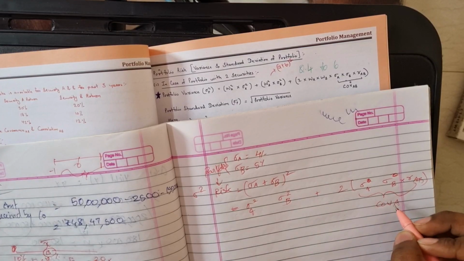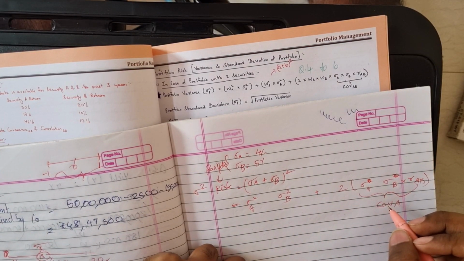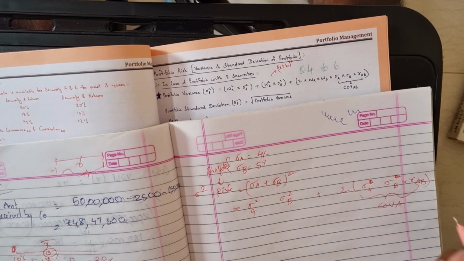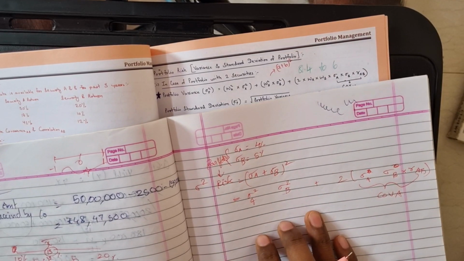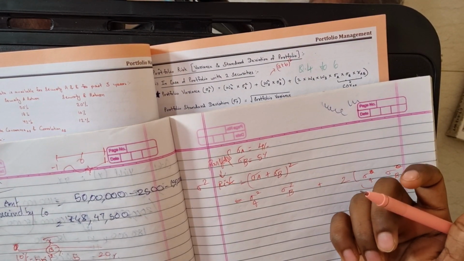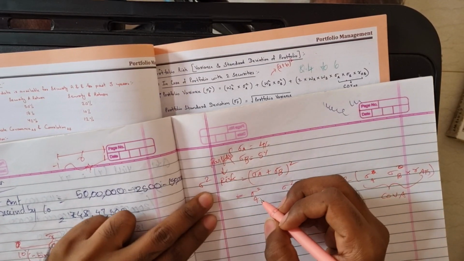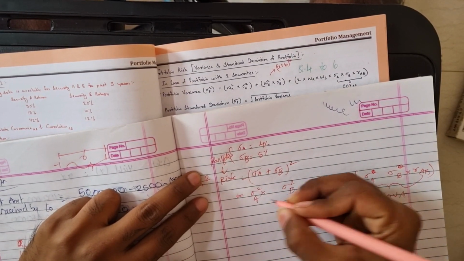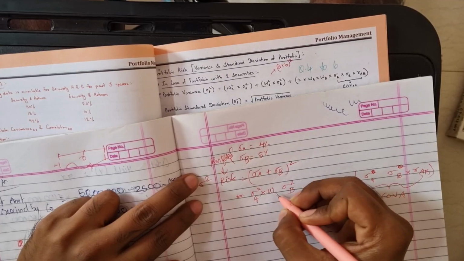COVAB. Right. So this will be a formula, right? Now what is the weight between them? We don't know the weight, right? So we don't know the weight here. So what will we do? We'll add weight here also.